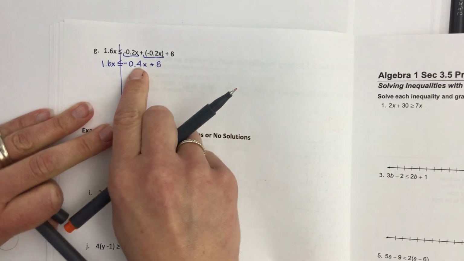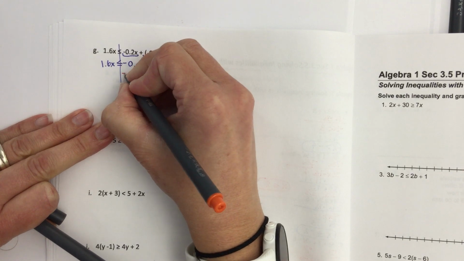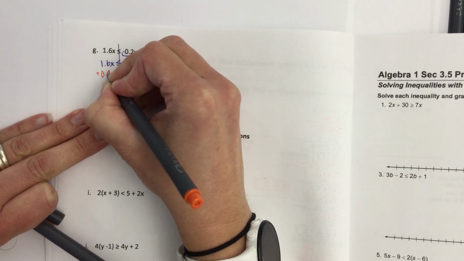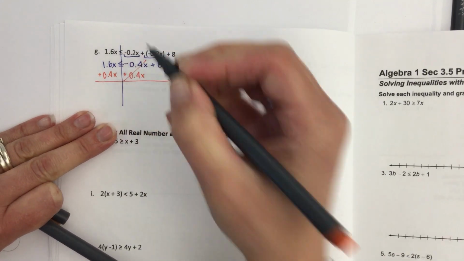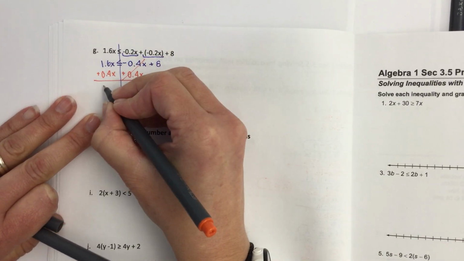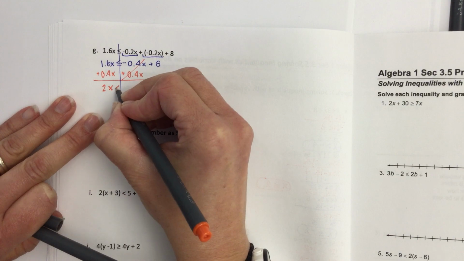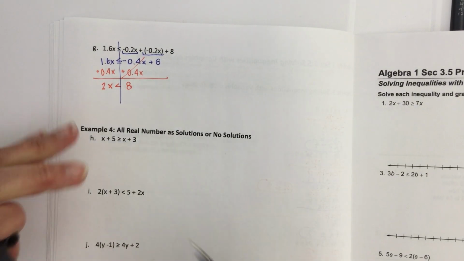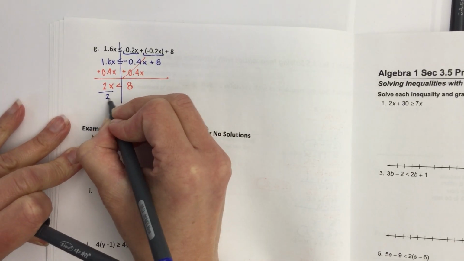And then I'm going to move the 0.4, that negative 0.4. And this, when you add those together, it just gives you 2. And then to get x by itself, you divide by the 2.